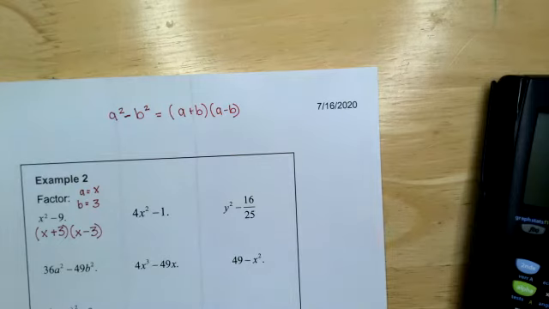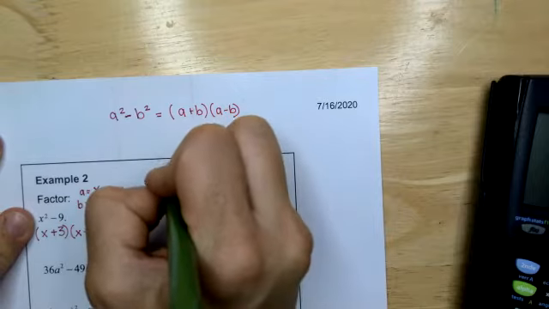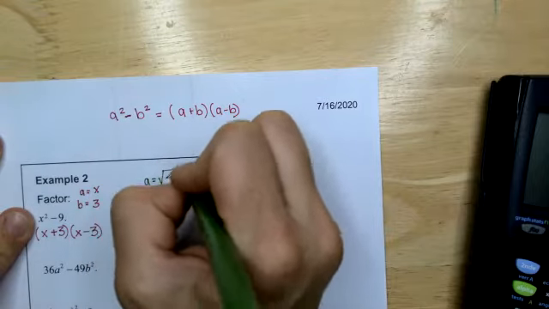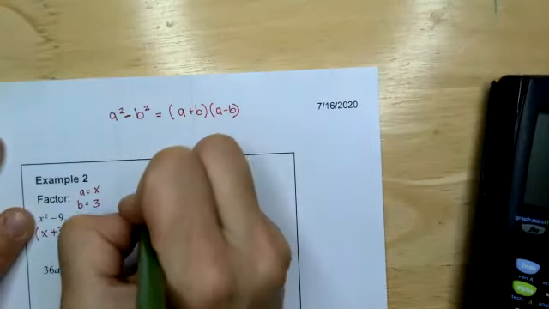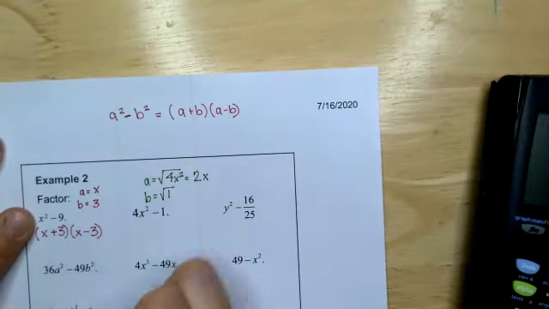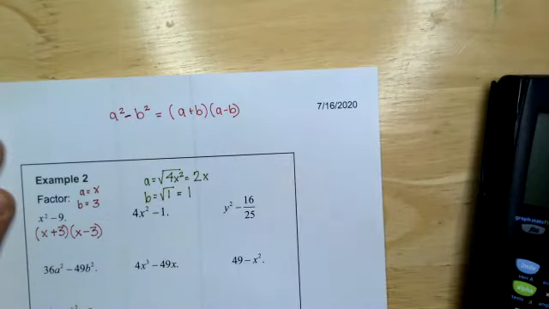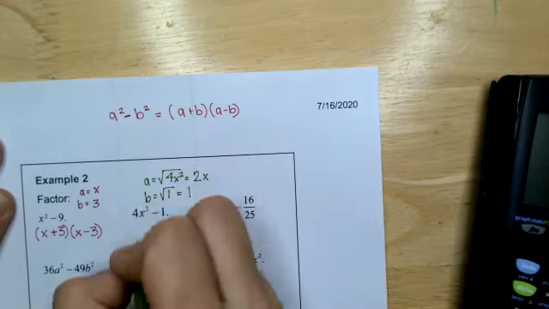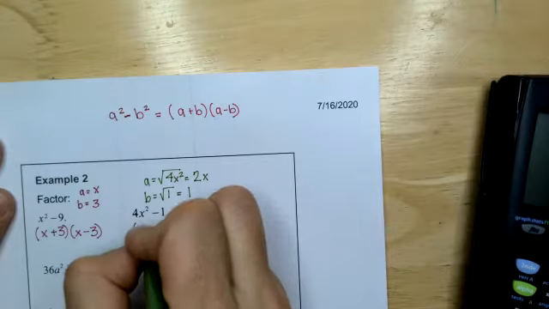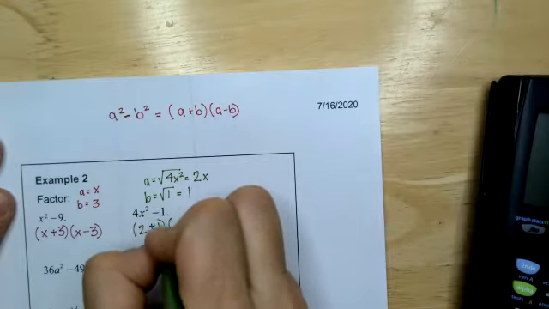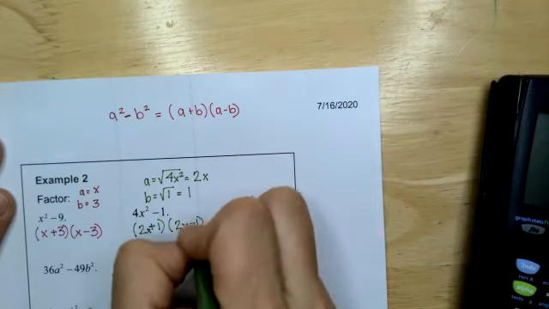Next, here, A is the square root of 4x squared. The square root of 4 is 2. The square root of x squared is x. B is the square root of 1, not negative 1, right? The square root of 1 is actually just 1. So A is 2x, B is 1. That means 4x squared minus 1 becomes 2x plus 1 times 2x minus 1.